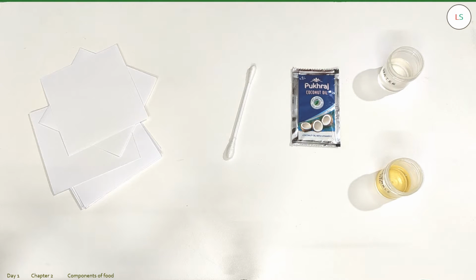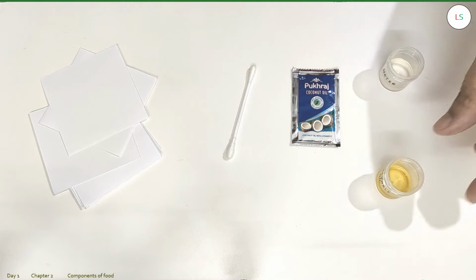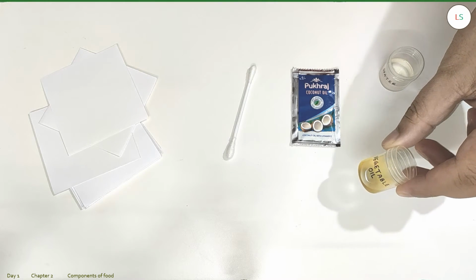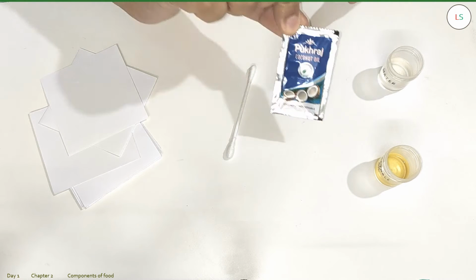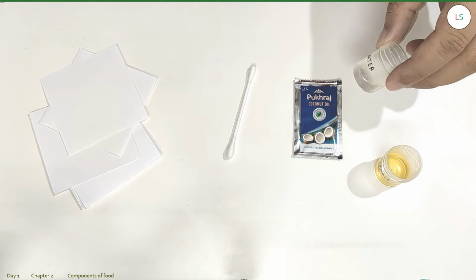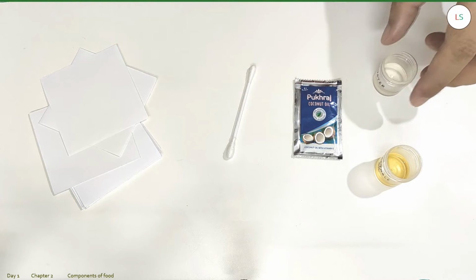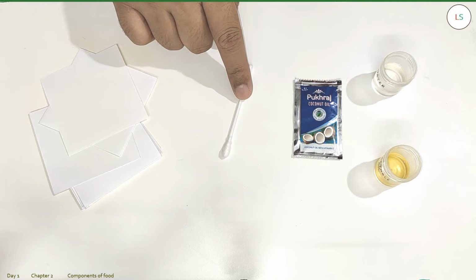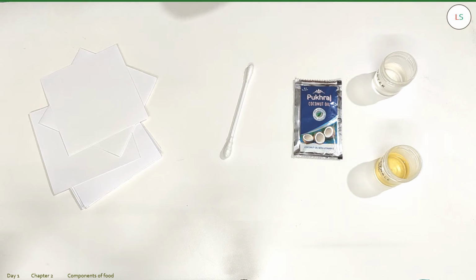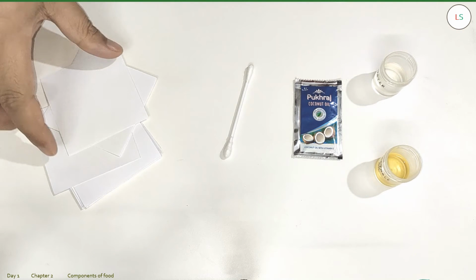To test the fats, we have the following materials: vegetable oil, coconut oil and water. We have a few papers which we'll utilize, and along with this we have a cotton swab which is going to help us. So let's start with the first one.